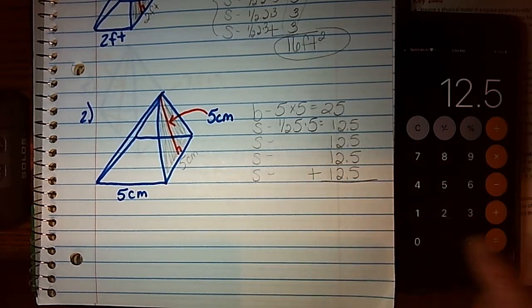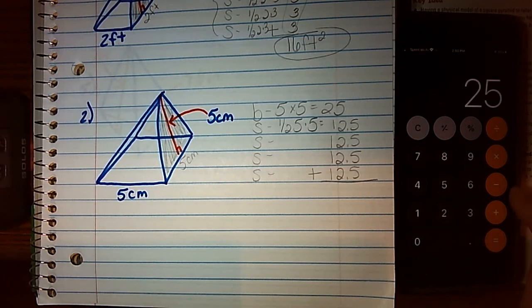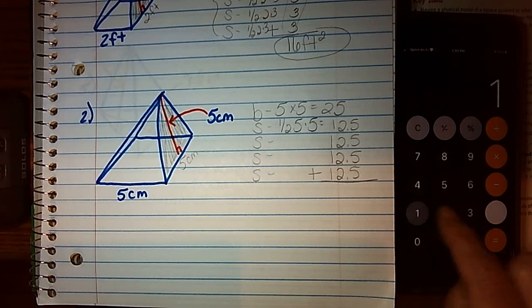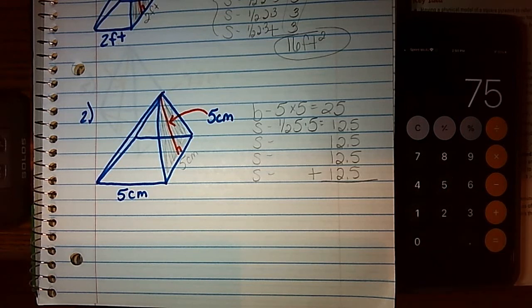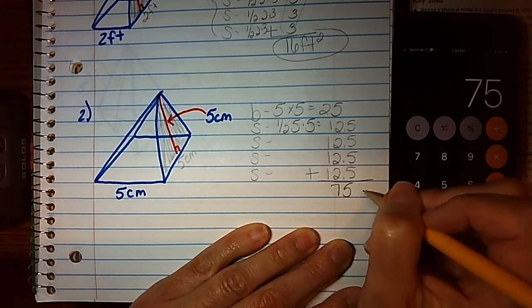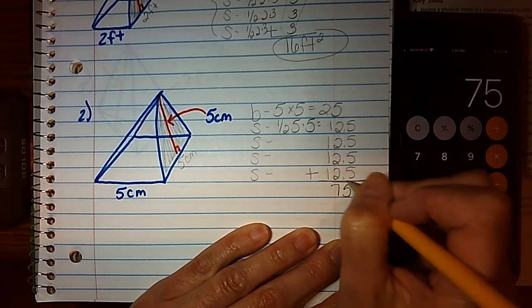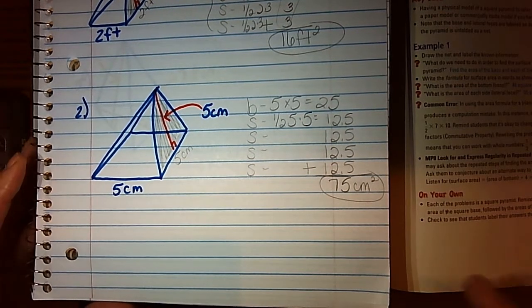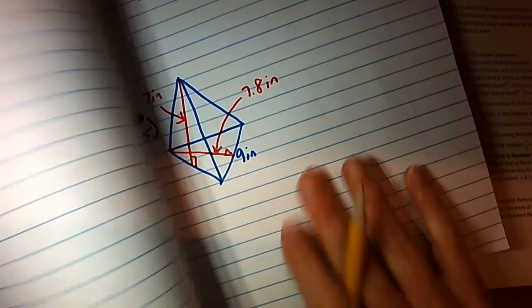Now I just have to add up all those numbers. 25 plus 12.5 plus 12.5 plus 12.5 plus 12.5, and I end up with 75. My unit is centimeters this time, squared. And that's it. So let's do some triangular prisms on the next page.